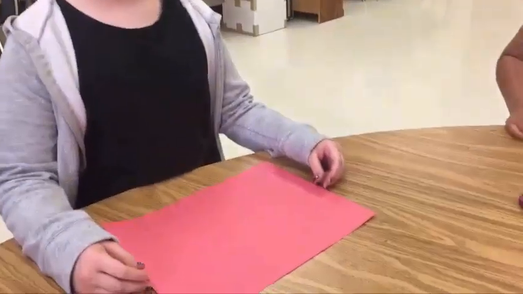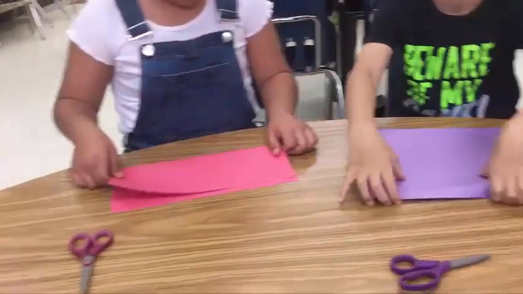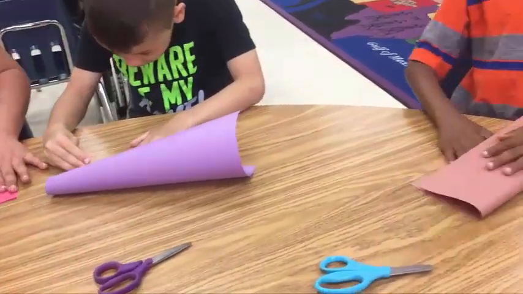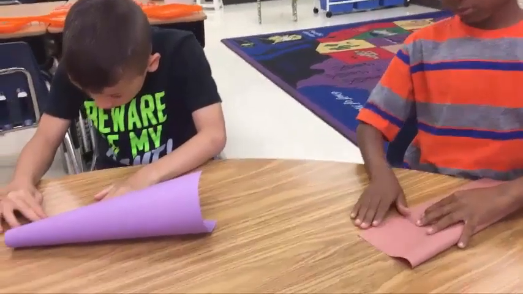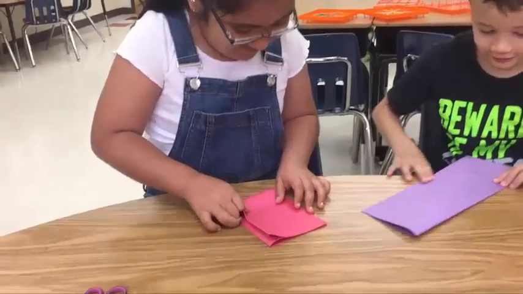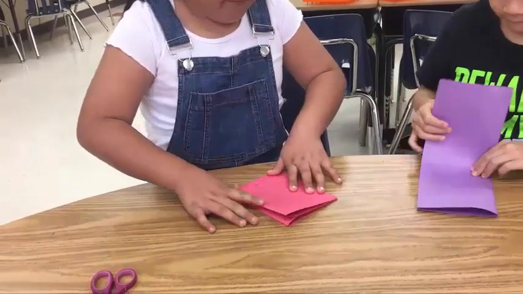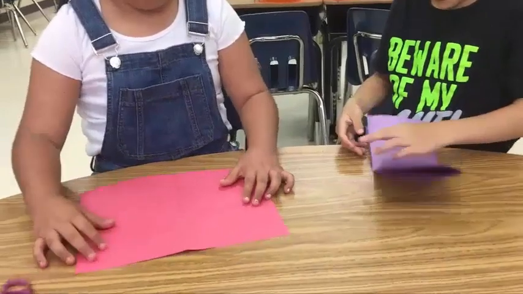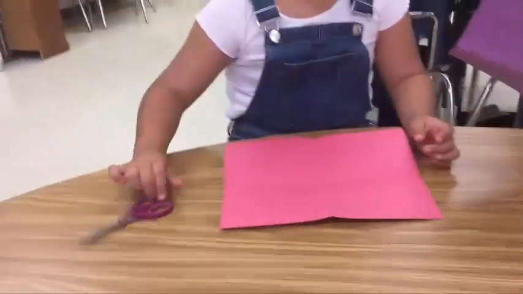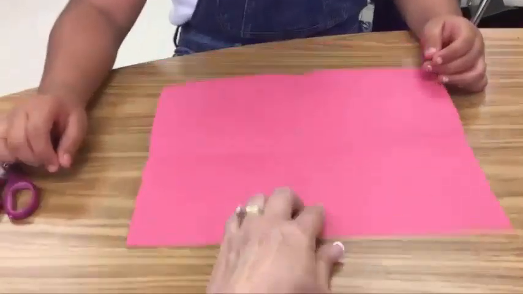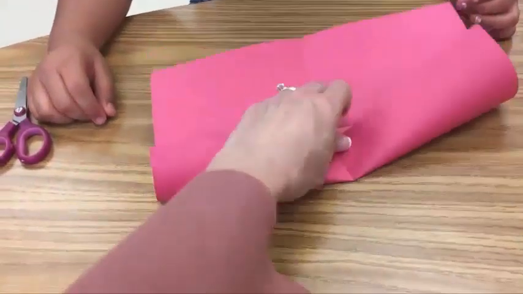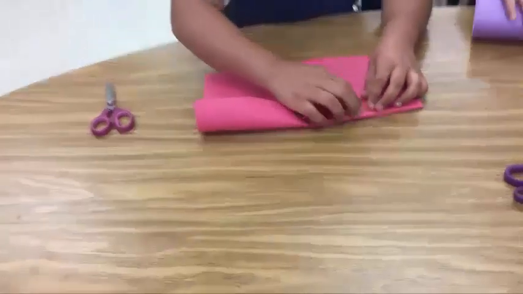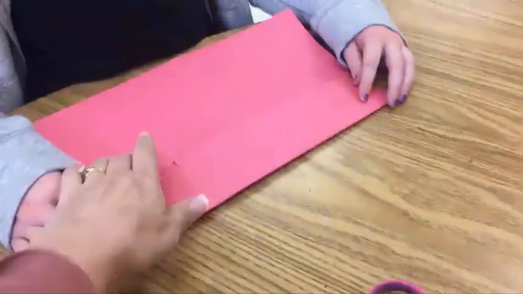You need to fold your rectangle in half. And then I want you to turn the paper and fold it in half again. Okay, now open it back up. Is your paper divided into fourths? Yes. Okay. Now what I want you to do is take this top half and fold it in half to the middle. So take it to the middle line and fold it down in half. Okay. So now let's open it back up.